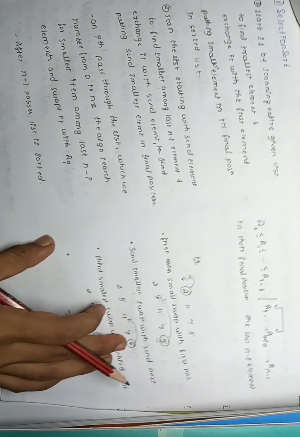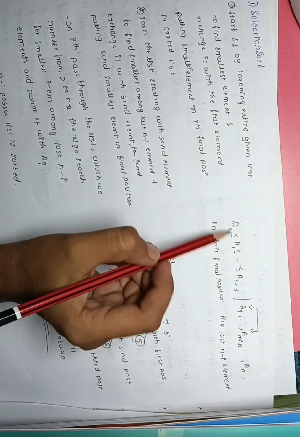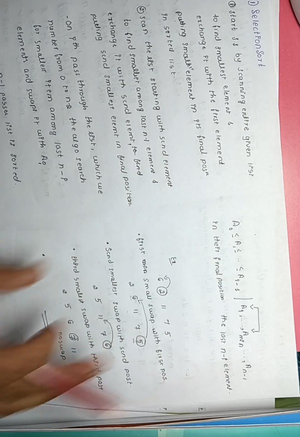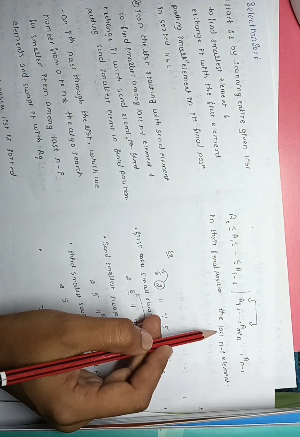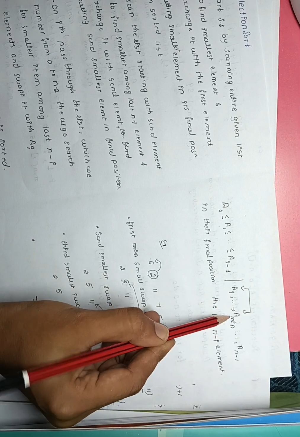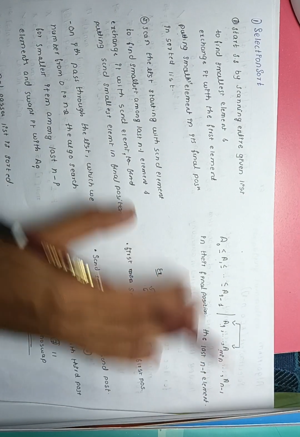In the ith scan we get the array in ascending order. Here A[0], A[1], up to A[i-1] are in their final positions, the array in ascending order, and in the last n-i elements we have to swap the minimum element into its first position. This is all about selection sort.